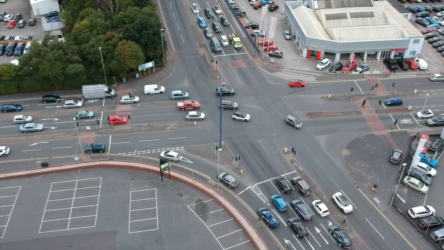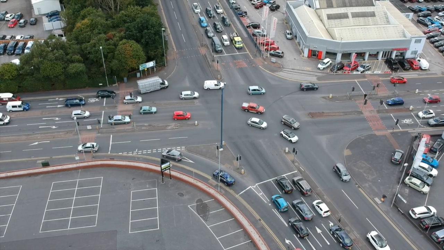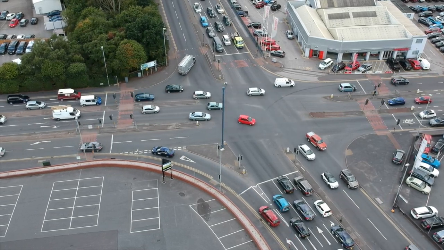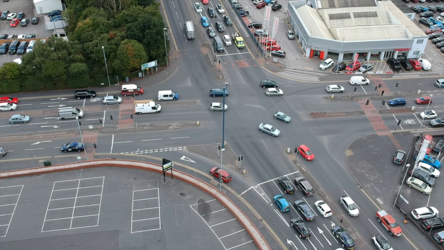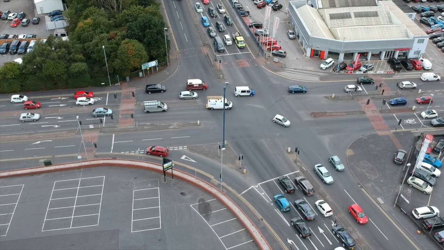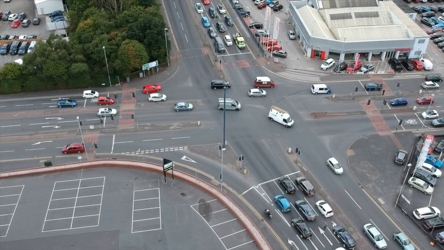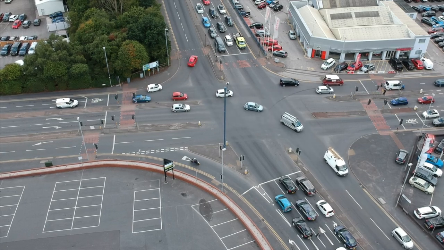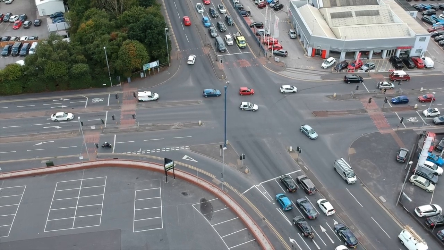Please feel free to carry on watching this live video of traffic actually moving, so you get an idea of how these junctions work. This is a unique opportunity to actually see real-time traffic moving on the junction.